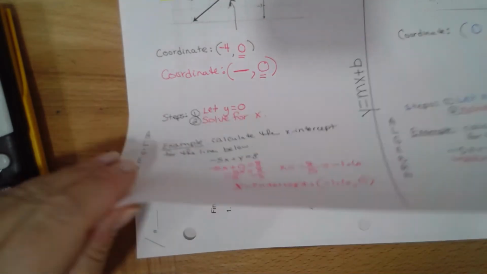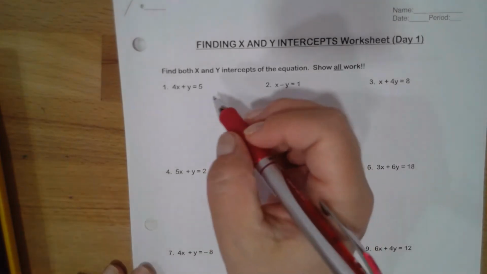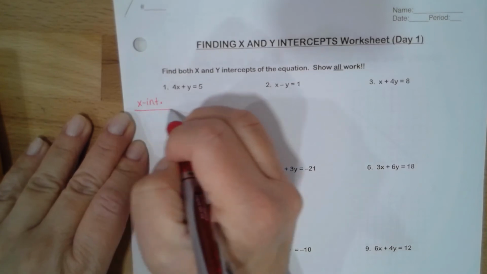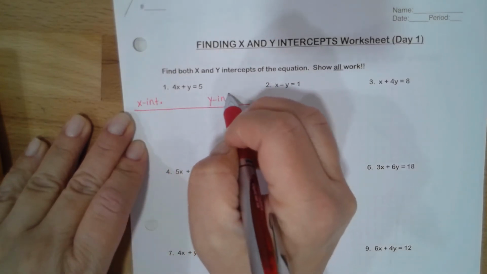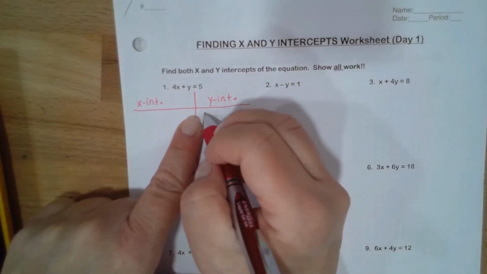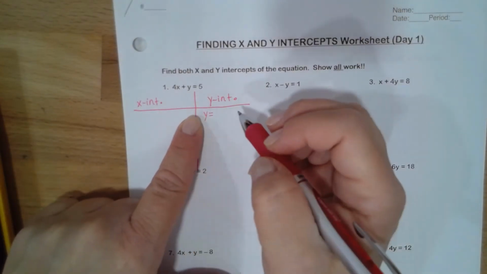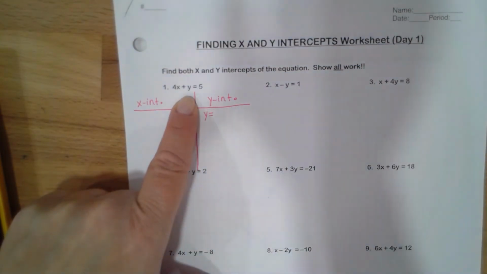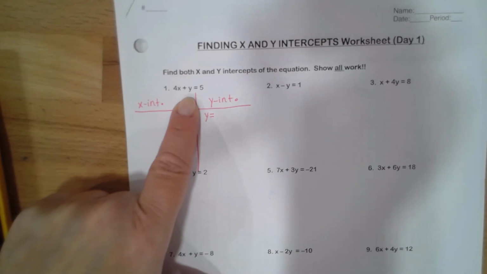All right, so let's do another example together. I'm going to do the first one on your worksheet for today, just so you can remember how to do this. So for number 1, we have to find the x-intercept and the y-intercept. So I'm just going to make a little t-chart. For some reason, I always work on the y-intercept first because we're so used to it.